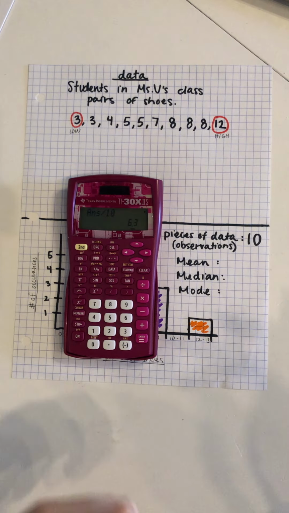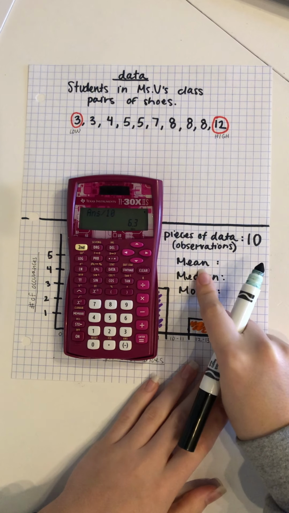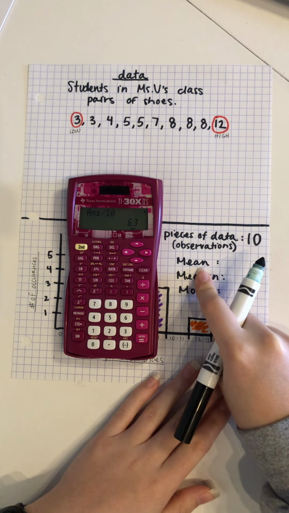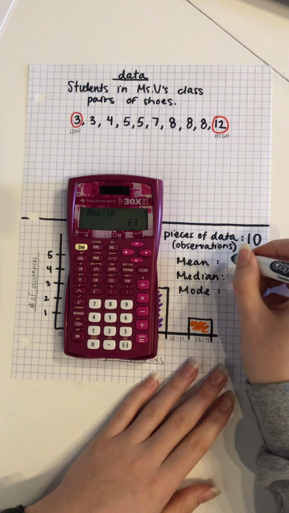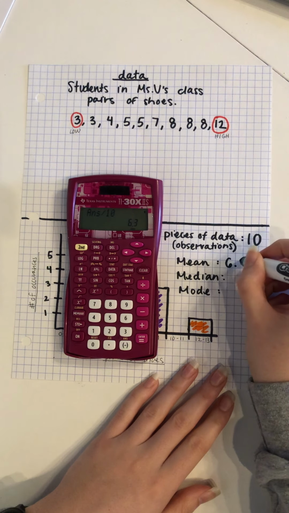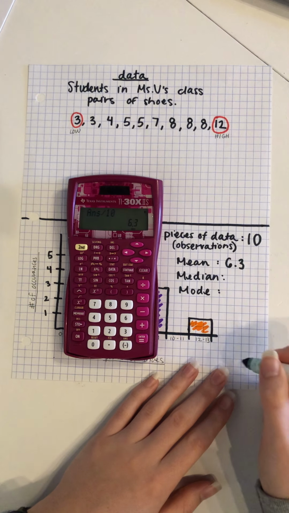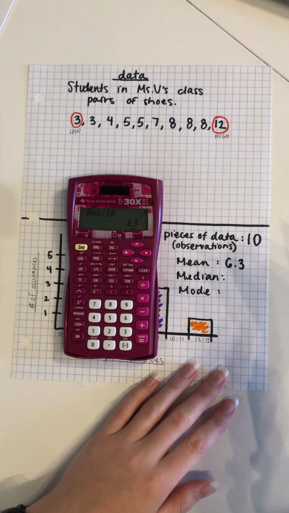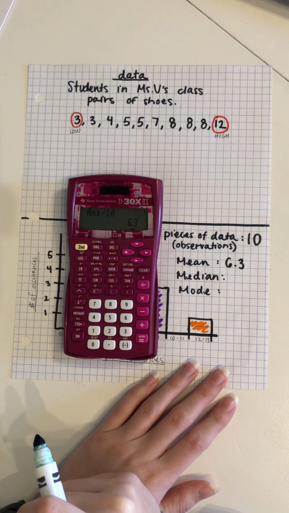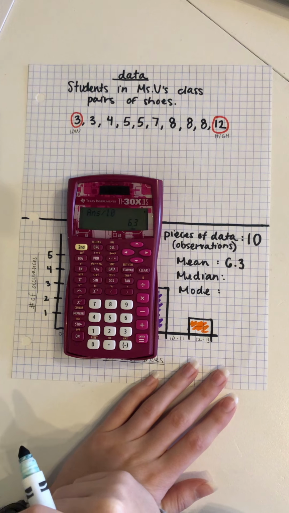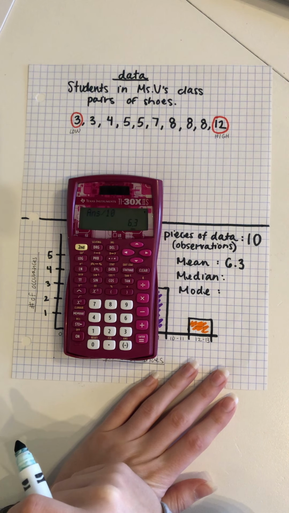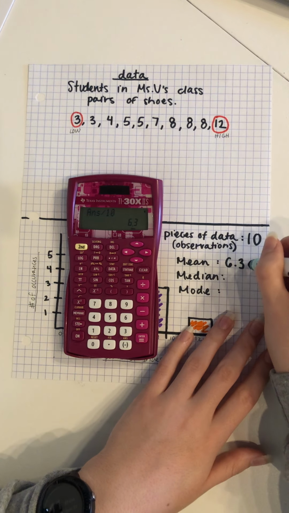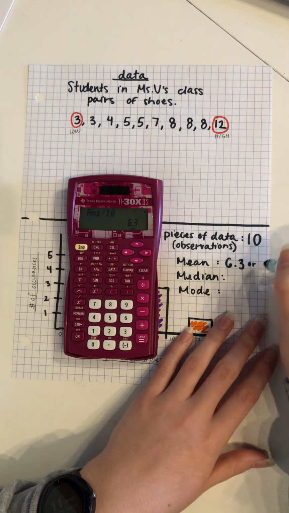So our mean average number of pairs of shoes is 6.3. Or if the question asks you to round to the nearest whole number, what would this be? Our nearest whole number. Because I can't have 6.3 pairs of shoes. You're right. It is 6.